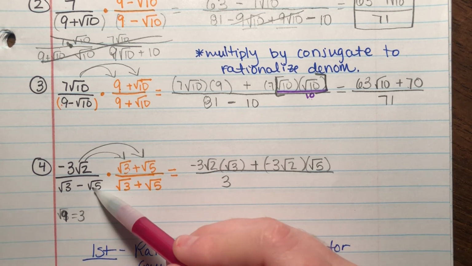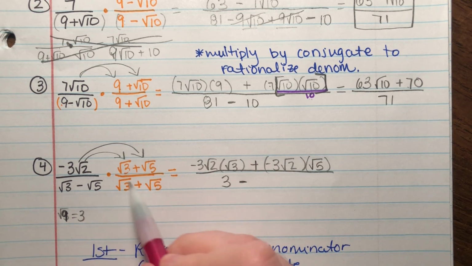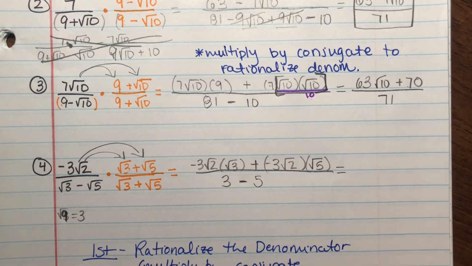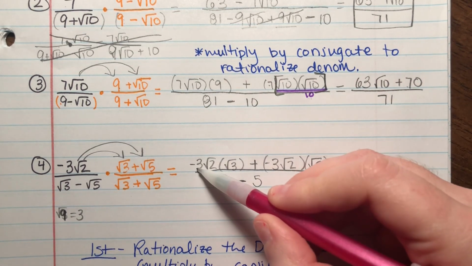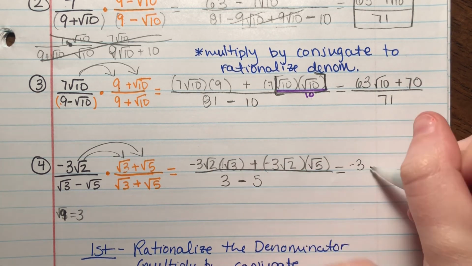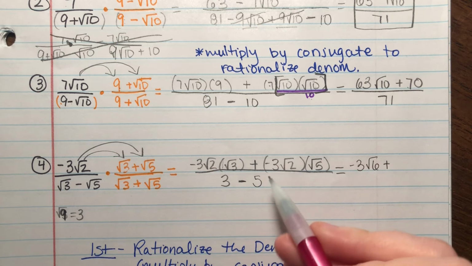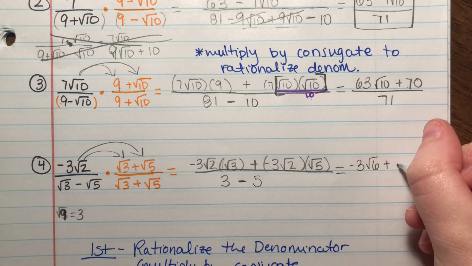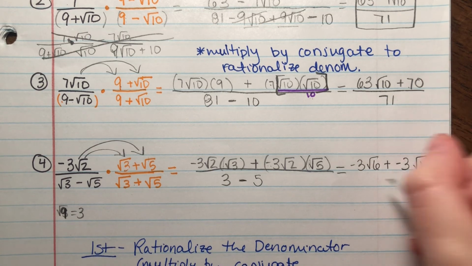All right. Negative square root of 5 times positive square root of 5. I'm going to have a negative there because I have negative times positive, and I'm going to have a 5 on this side. So now I simplify the top a little bit. I'm going to be left with negative 3 times 1 here, so negative 3, square root of 2 times square root of 3, square root of 6, plus negative 3 times 1 here, so negative 3, square root of 2 times square root of 5 is square root of 10.